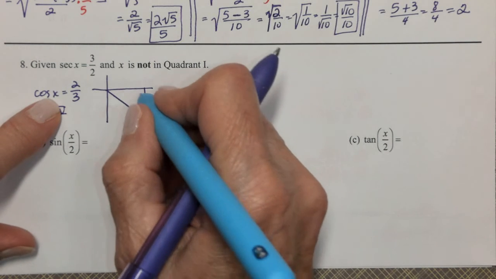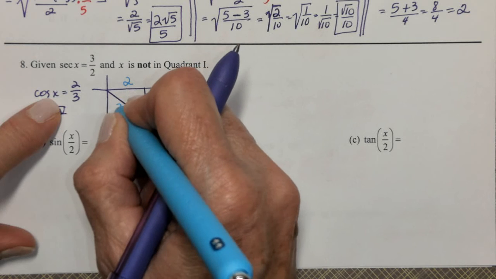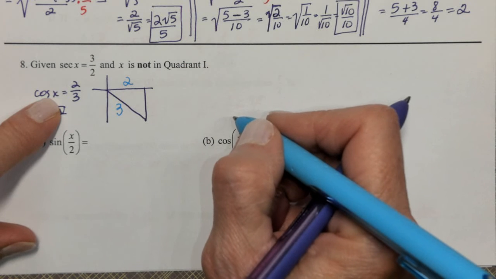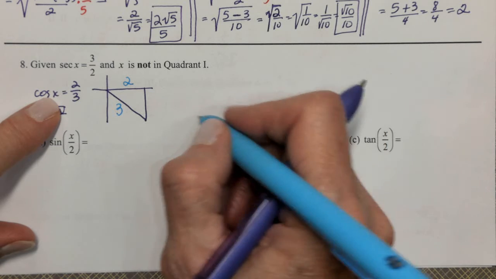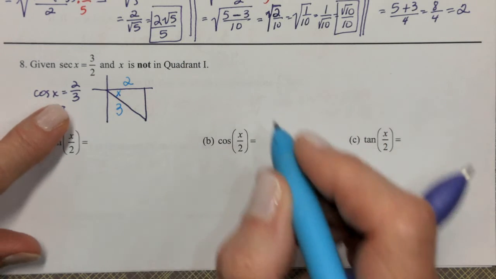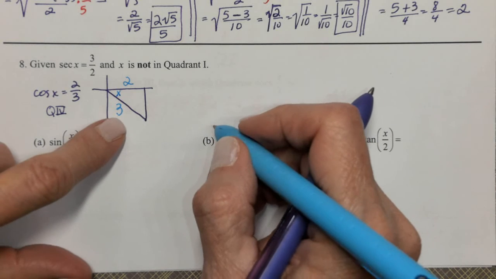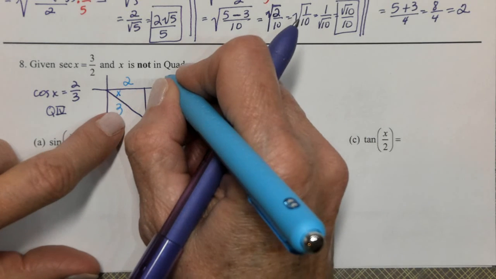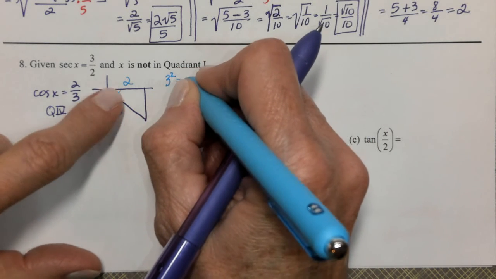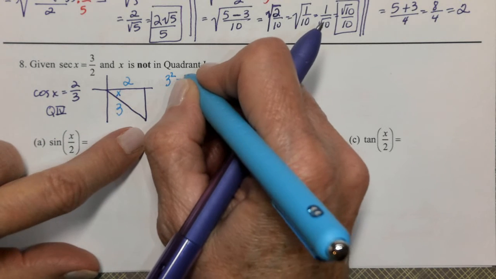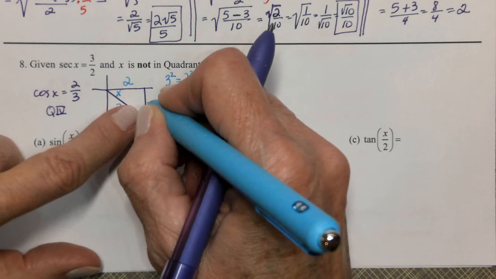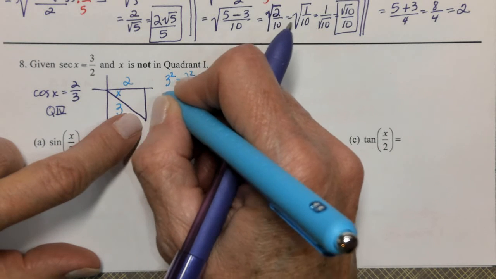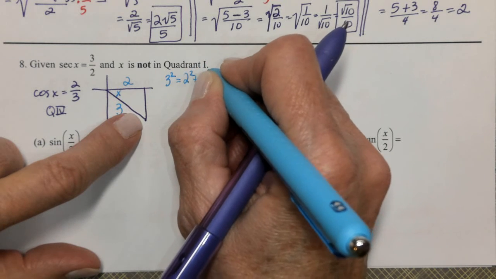Cosine is adjacent over hypotenuse, and this is not one of our known right triangles like 3, 4, 5 or anything. So let's do a little Pythagorean theorem. I know that the hypotenuse squared is the sum of the squares of the two legs. I don't know what I want to call that, maybe b.